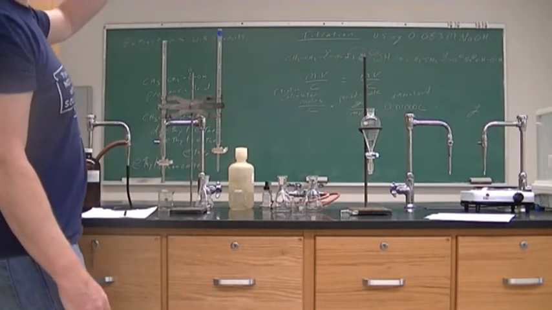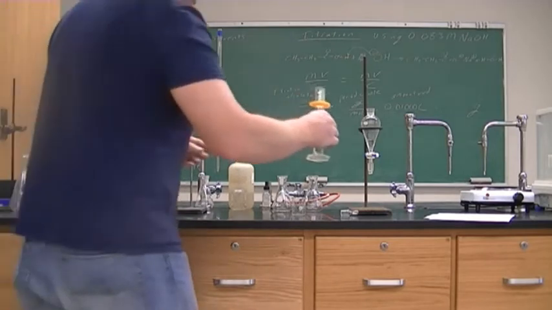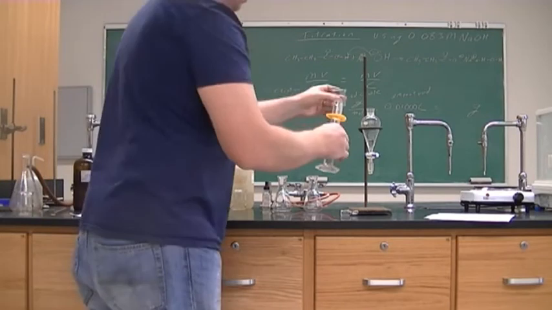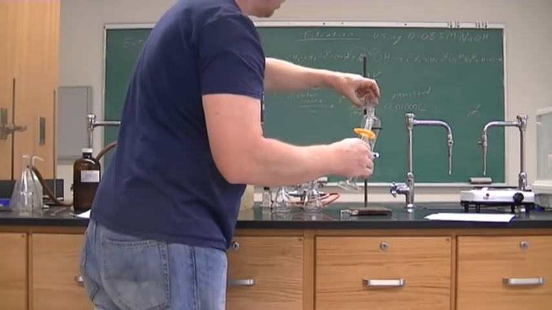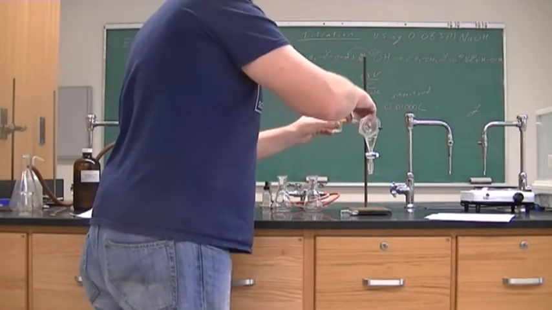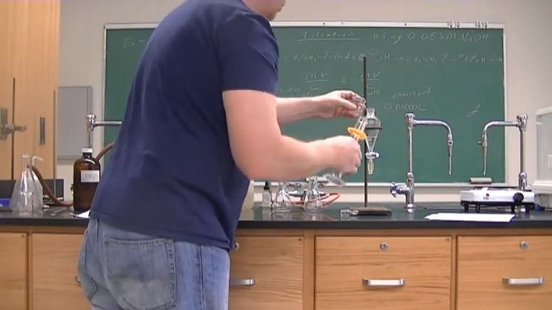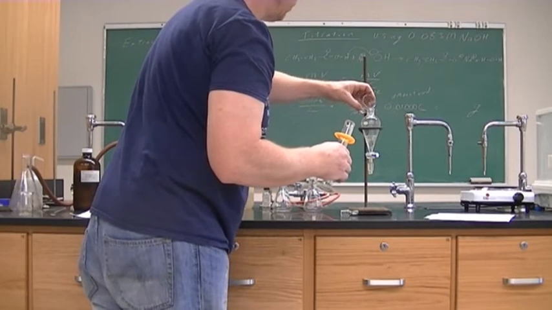All right, and so we have 15 mils that we will, to make sure all of our 10 mils comes out of here, put in by adding it to this beaker and then pouring it in.